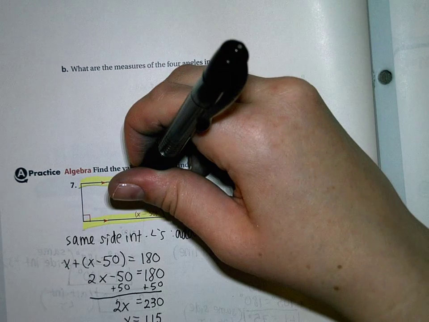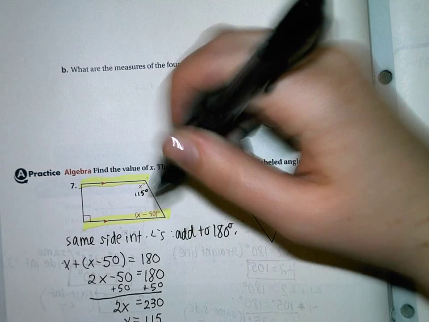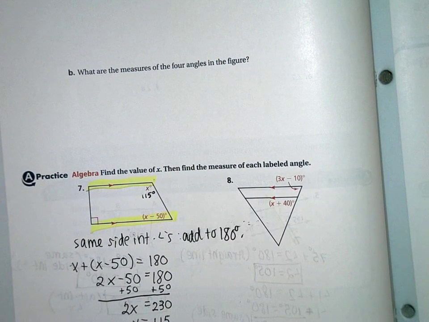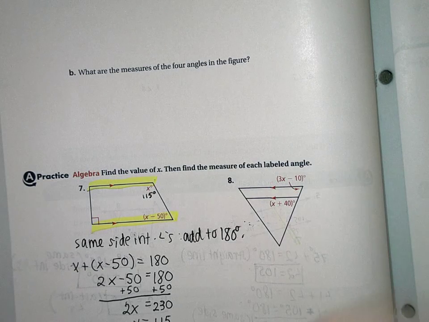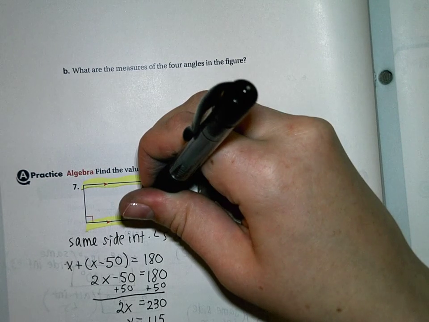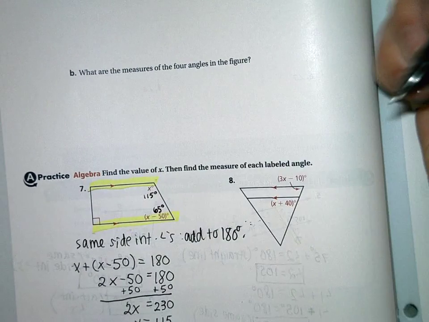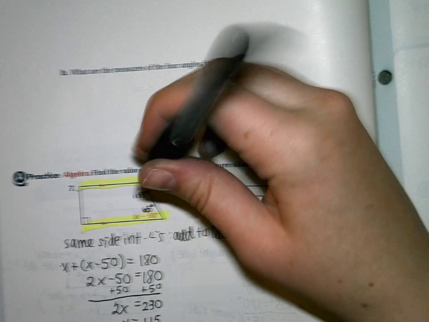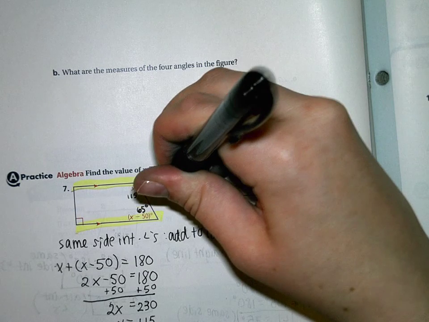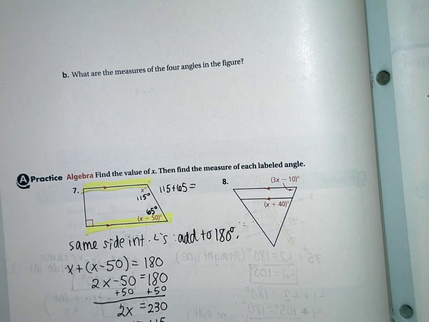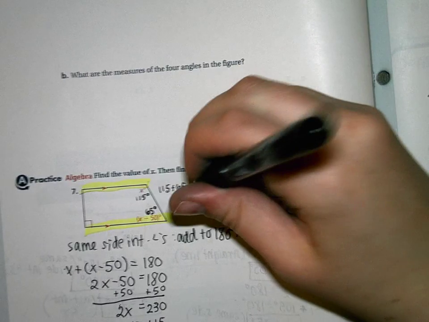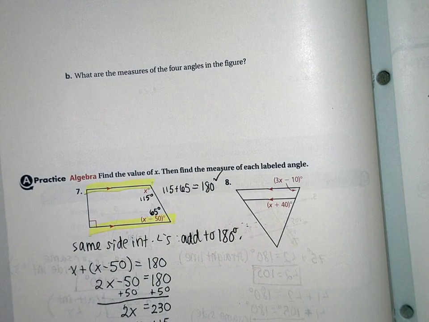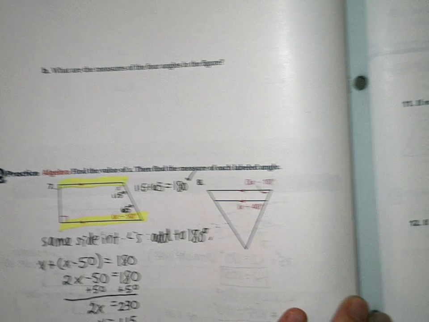So that means up here we can put x is 115 degrees, and we know x minus 50 here, if we plug in 115, is 65. So let's double check here. If we add these together, are we going to get 180 degrees? So 115 plus 65 does give us 180. So that's a quick way that we can check, make sure that we're doing that process correctly. Let's take a look at our next one.